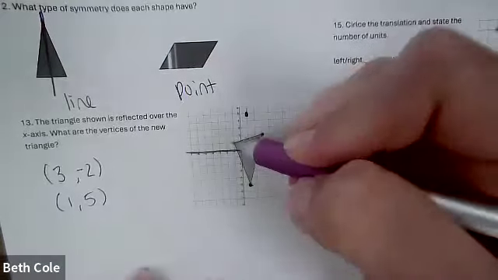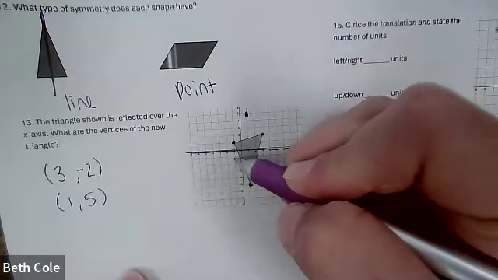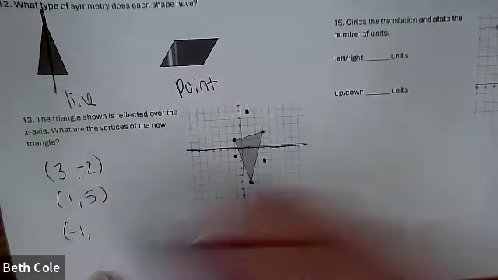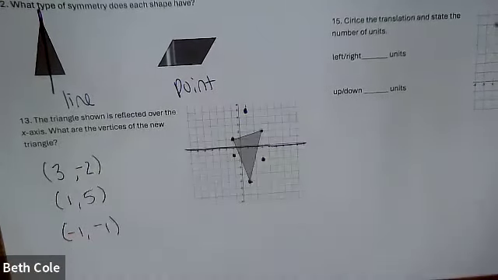All right, and then the last one right here, if I take that and reflect that over the x-axis, it's going to be down here, -1, -1. Perfect. Again, it's multiple choice, and if you even do 1 point, you should be able to narrow down your choices and pick the right one. So just pick one and look at it.